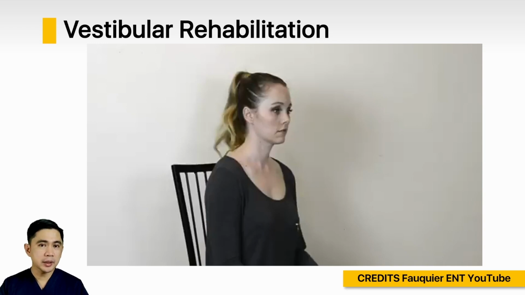And this rehabilitation also applies to other dizziness entities, not only vestibular migraine. It can be used for persistent BPPV. It can be used for persistent Meniere's disease whenever they have persistent vertigo. It can also be advised to those who have vestibular neuritis and so on.